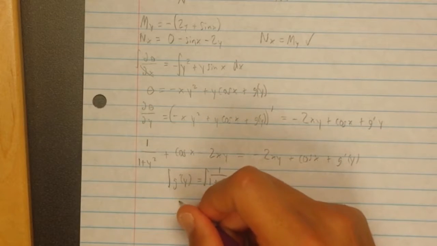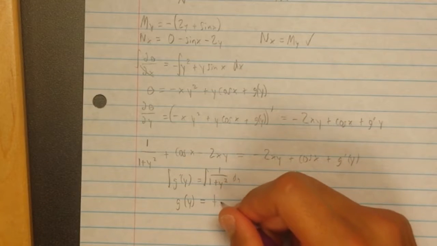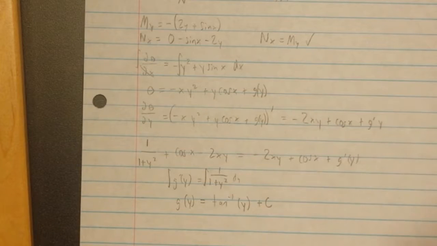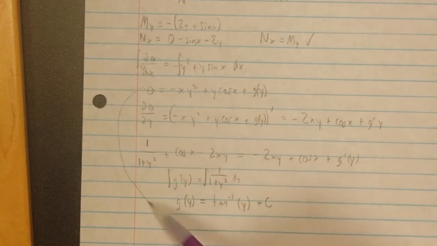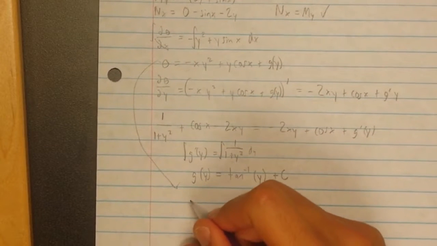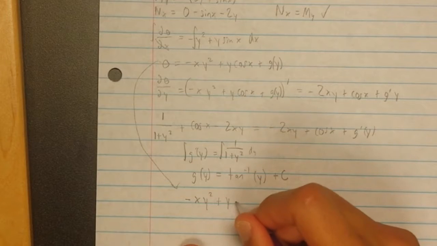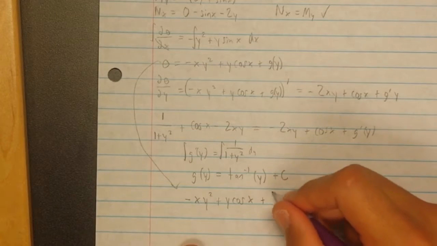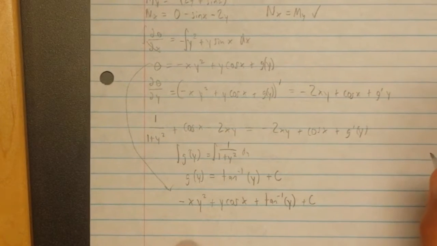So we get g of y is equal to inverse tangent of y plus c. So put this back into the equation with theta here. So we get negative xy squared plus y cosine x plus inverse tangent of y plus c.